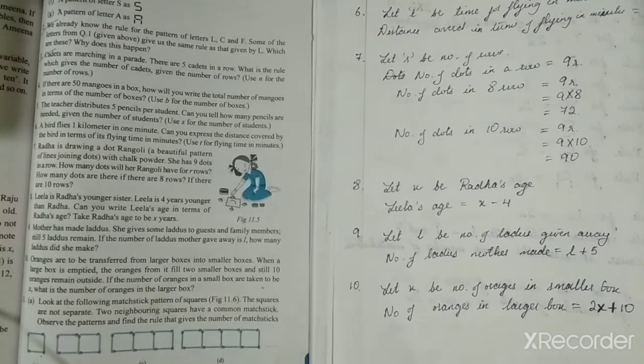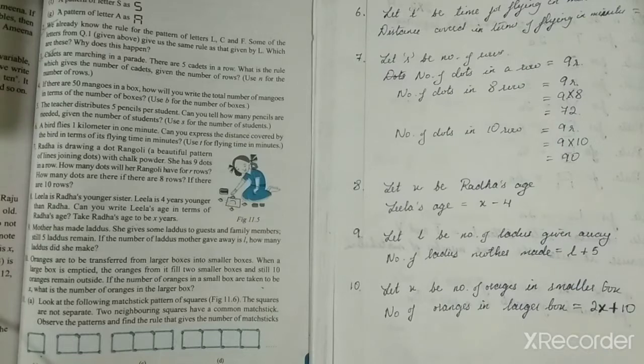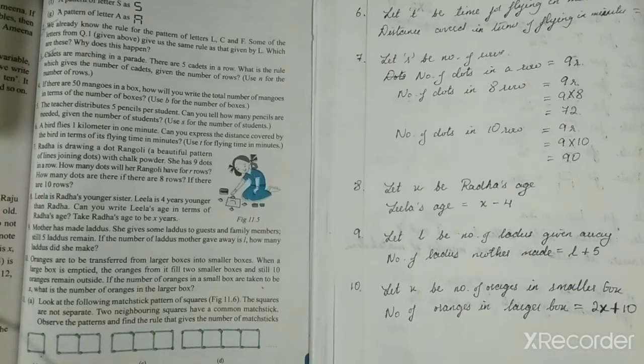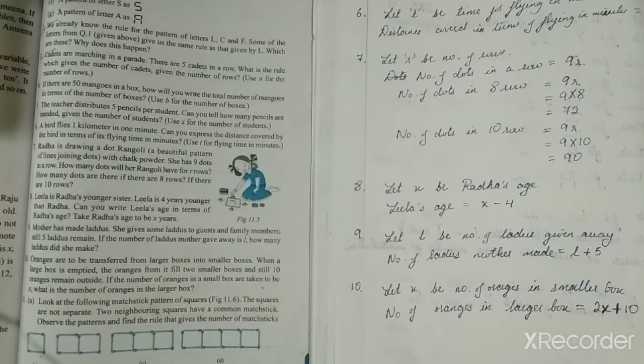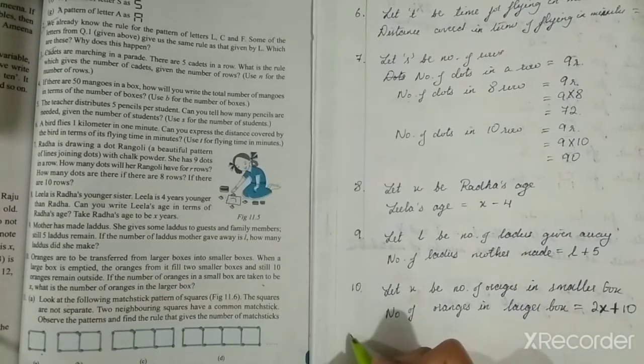11a. Look at the following matchstick pattern of squares. The squares are not separate. Two neighboring squares have a common matchstick. Observe the pattern and find the rule that gives the number of matchsticks.